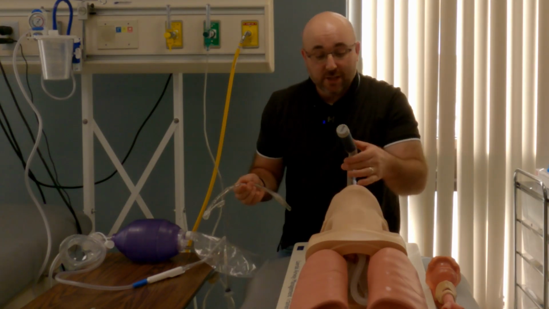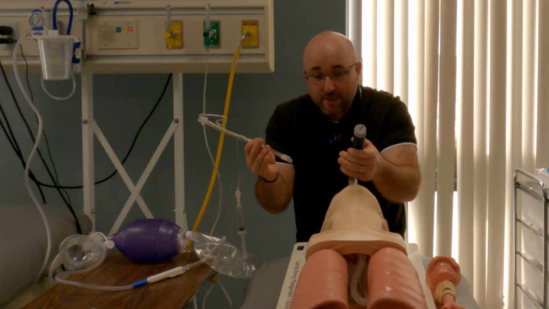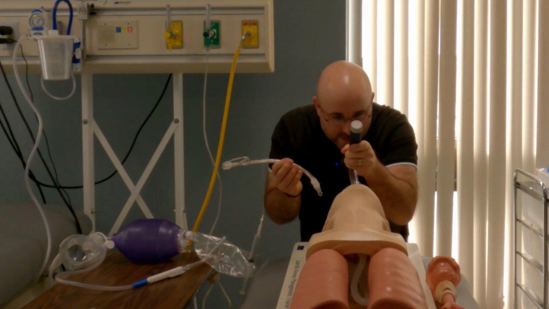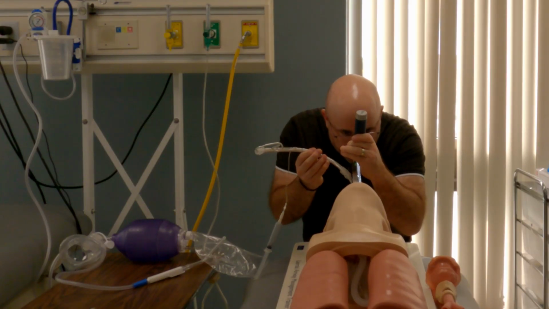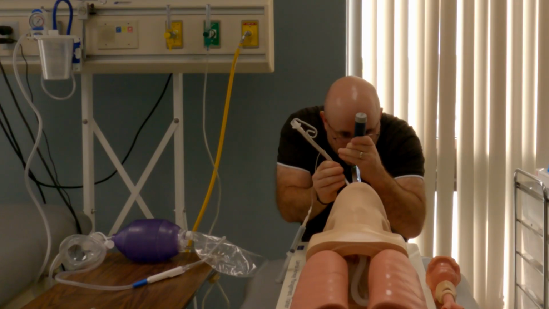So I'm going to ask for the endotracheal tube. I'll say suction. Then I'll say, hand me the endotracheal tube. I'll look like this. I'll find the glottis. And I'll be like, oh, I'm having trouble finding it now. Okay, there we go, I found it. I'm going to insert.